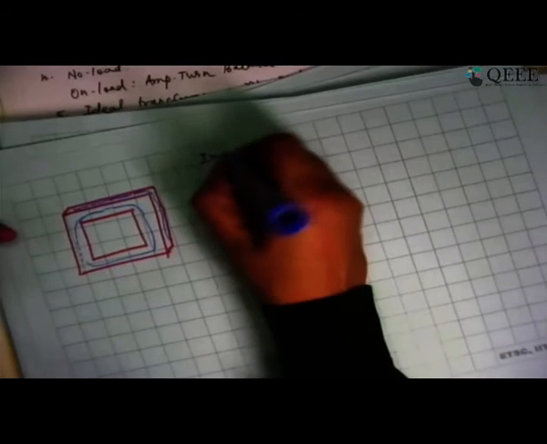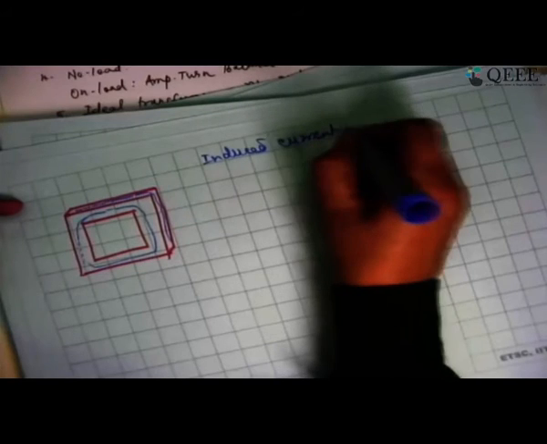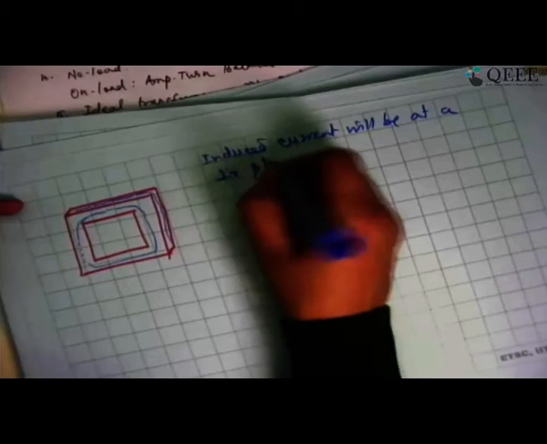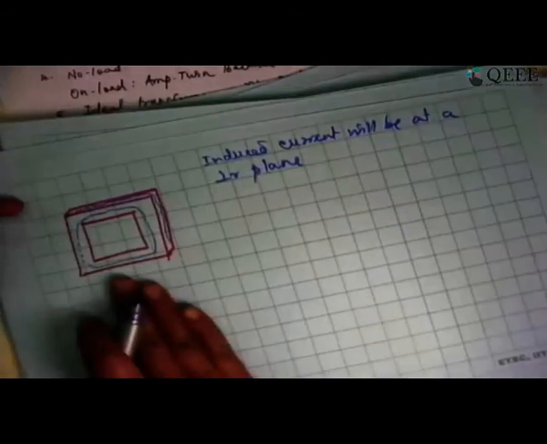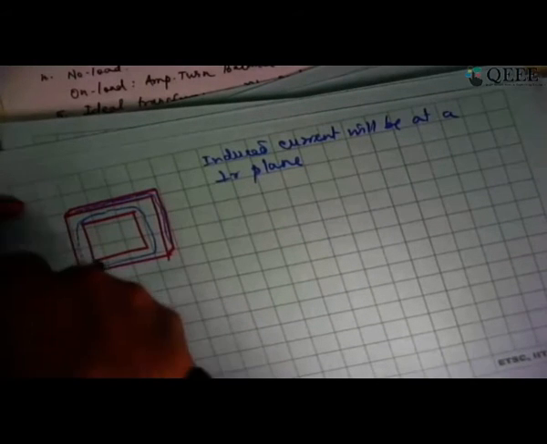So each of them is going to have their own induced currents. And the induced current will always be perpendicular. So induced current will be at a perpendicular direction. Induced current will be at a perpendicular plane. What I mean is, if I say that the plane of the paper is having the flux line, the current will go into the paper or out of the paper. It can never go parallel to the flux line. It will always go into the paper or out of the paper. That is how it is going to be.